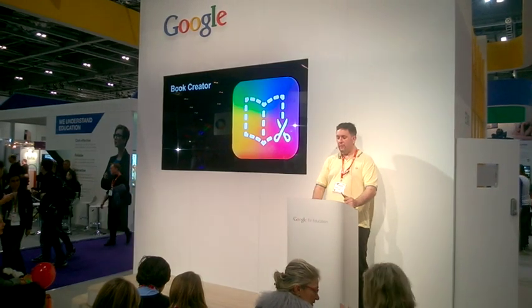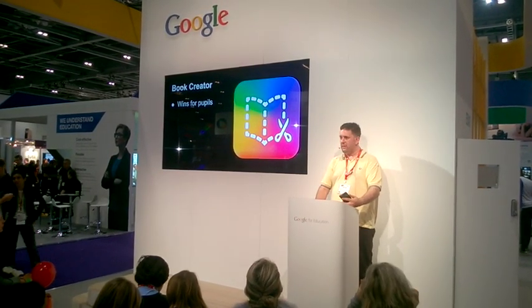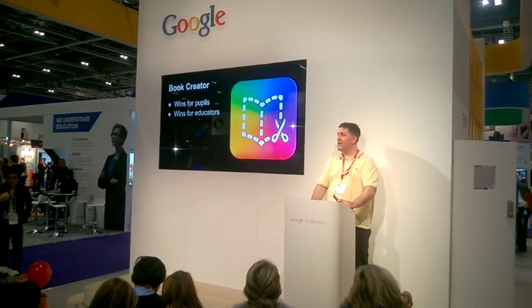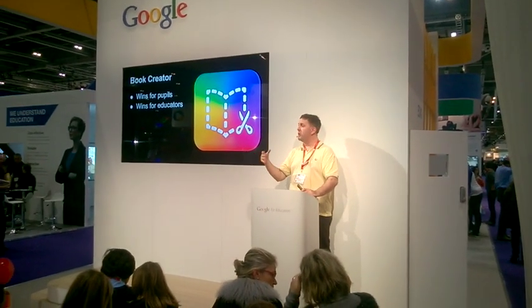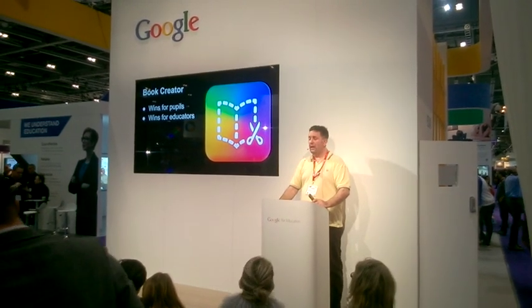So what can you get out of Book Creator? Loads of wins for pupils. It's really easy to use, simple, engaging, and so forth. There are wins for educators, for you as teachers. Not only can you have students use it, you can use it yourself to create content to pass on to the young people in your classrooms.